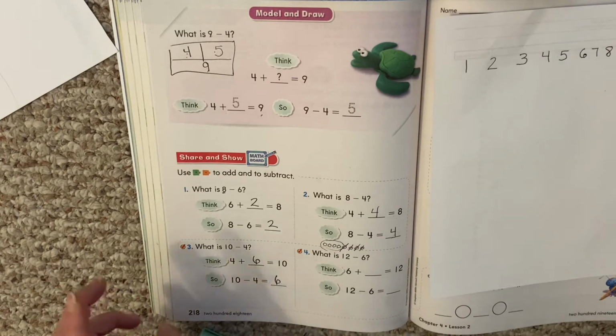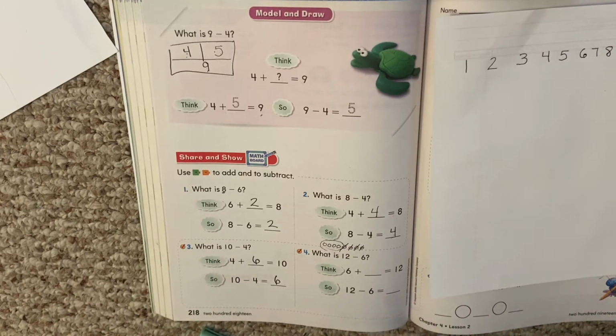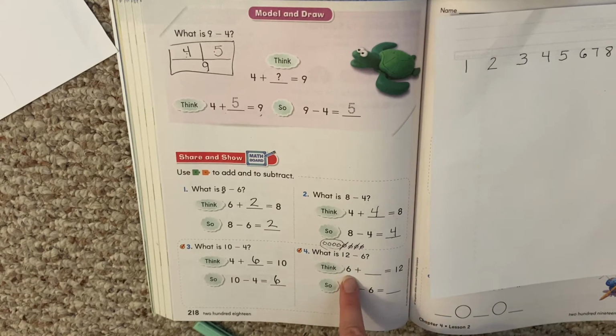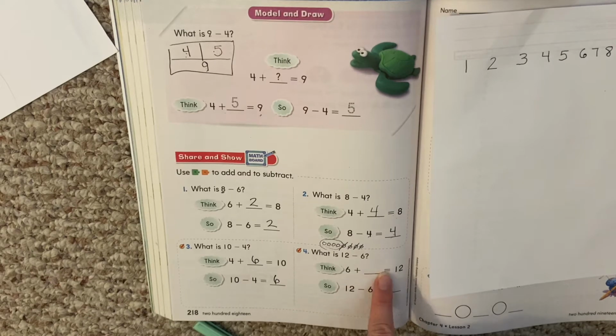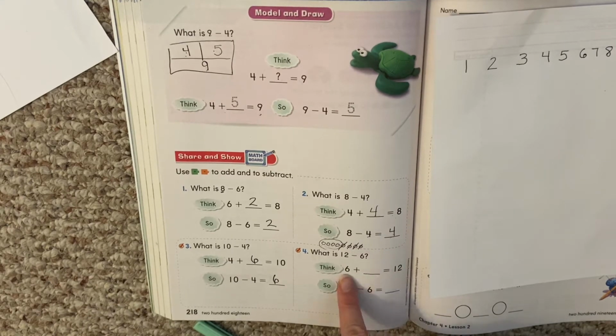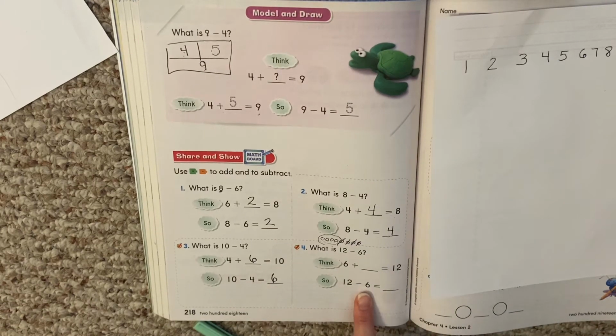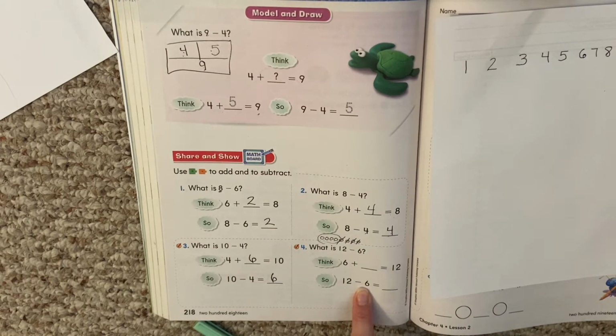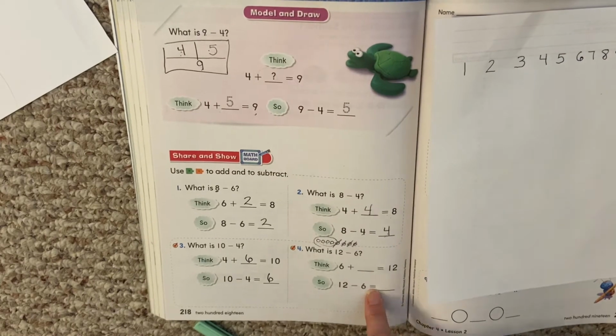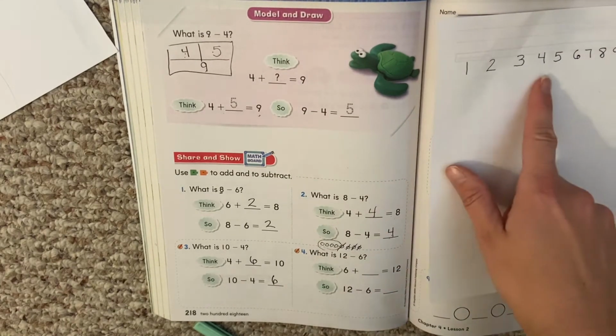Okay. Let's look at number 4. I want you guys to try this one, okay? 12 minus 6. So we could either do 6 plus something equals 12. Some of you might know that one. But if you don't just know that in a snap, I want you to look at the 12 minus 6. You have 12. You take 6 away. What do you get? You can use your number line, right?